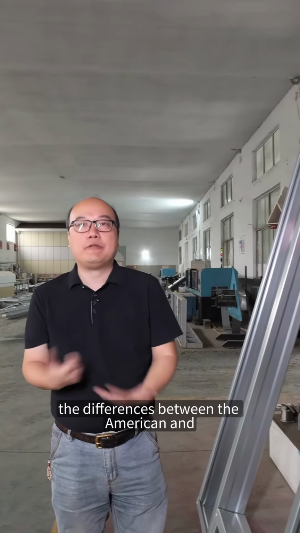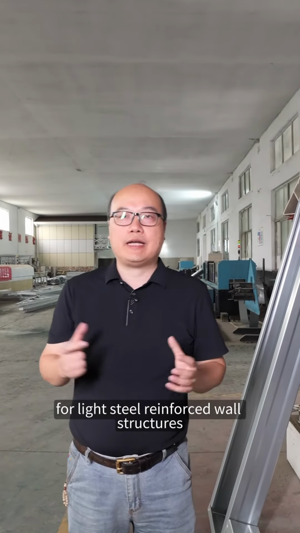Today, I've shared with you the differences between the American and Australian standards for light steel keel wall structures.